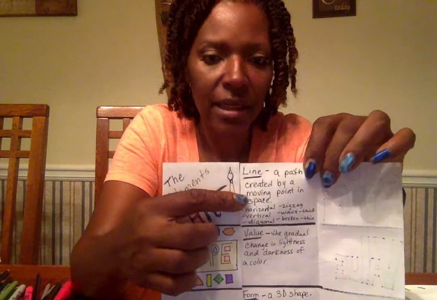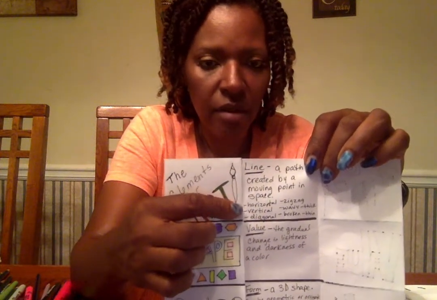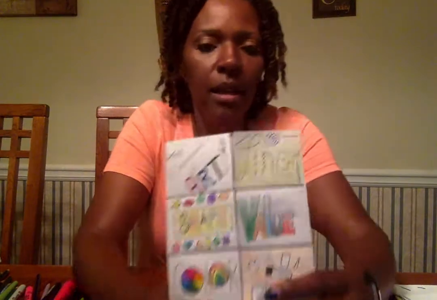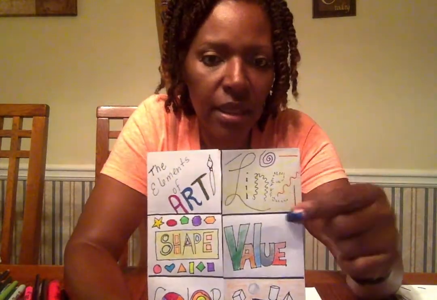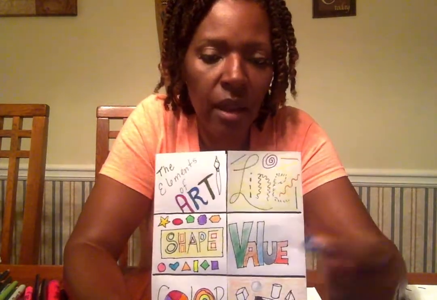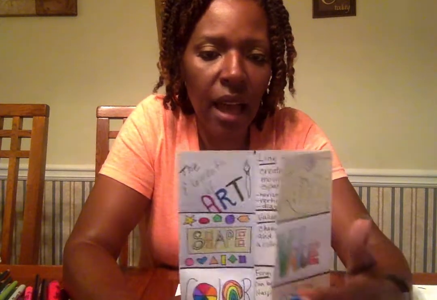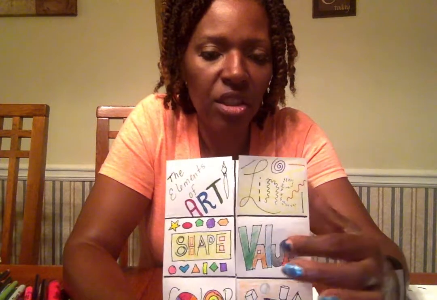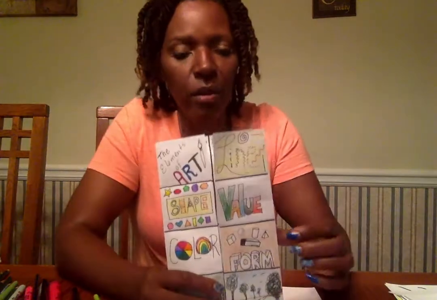And then I also put some examples of different types of lines: horizontal, vertical, diagonal, zigzag. There are lots of different types of lines, and you'll notice that in here I drew some of those. Value is how light or how dark a color is, all right? And then I just showed different examples of value.